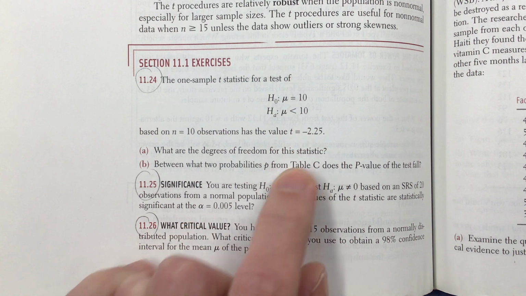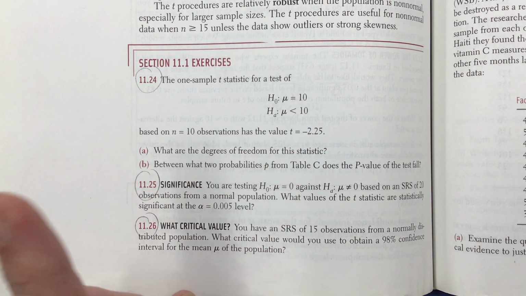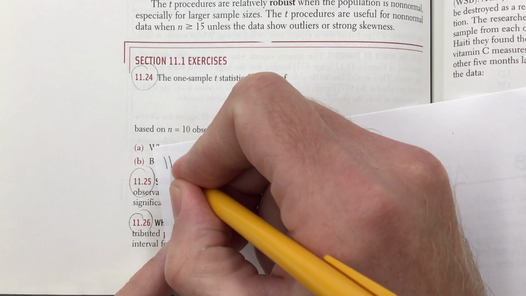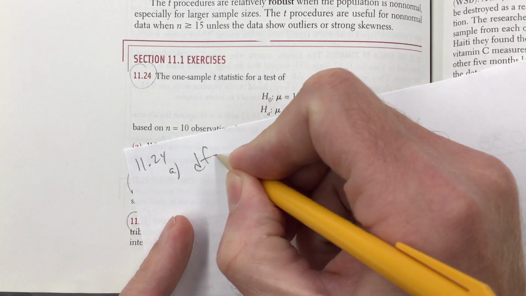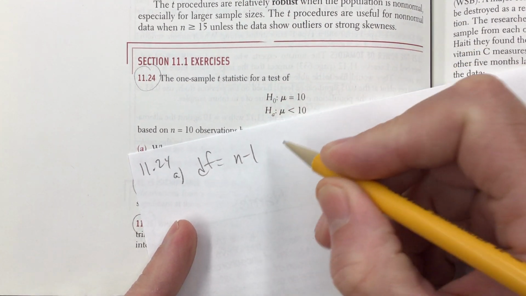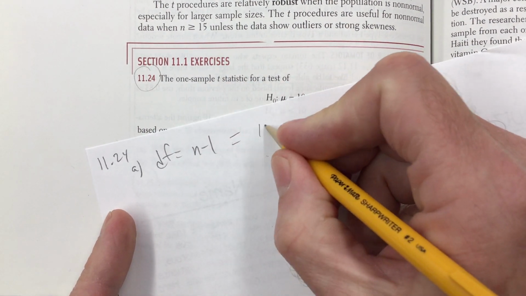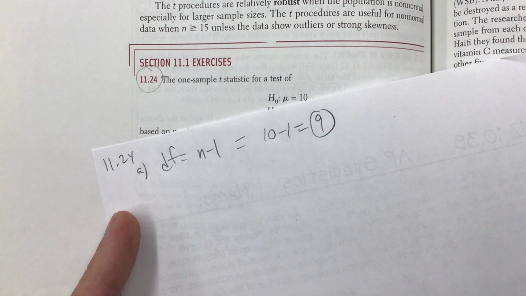Okay, so question A, what are the degrees of freedom? Well, remember, degrees of freedom for the t-test would be n minus 1. So degrees of freedom are equal to n minus 1 for the t-test. In this case, that would be 10 minus 1, or 9. So 9 degrees of freedom on that test.